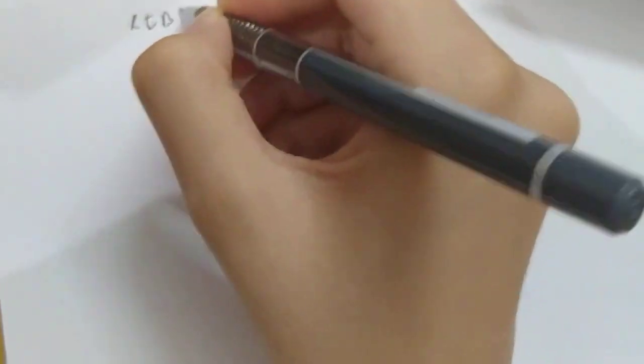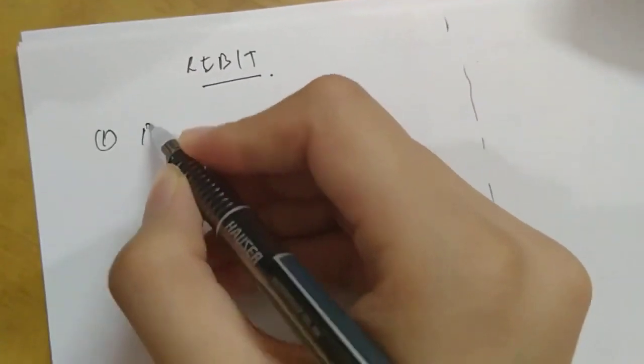Hello everyone, today we are going to discuss CodeChef long challenge problem REBIT. First of all, we will discuss the problem statement.